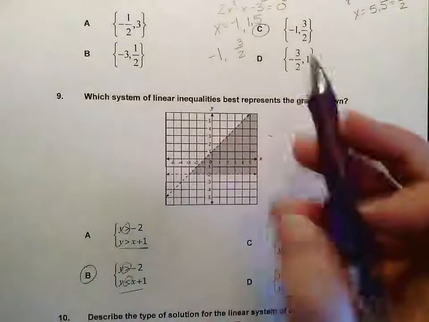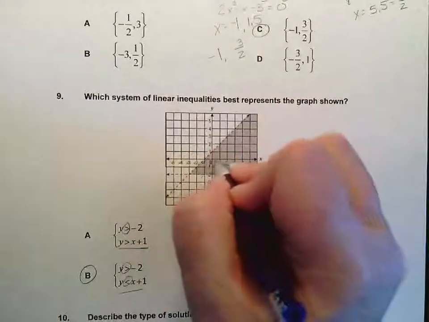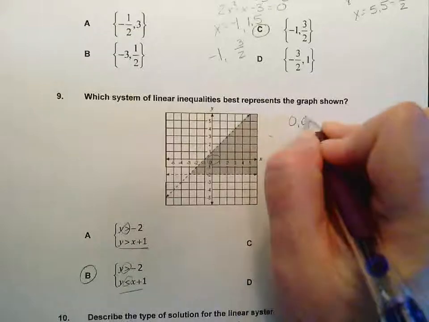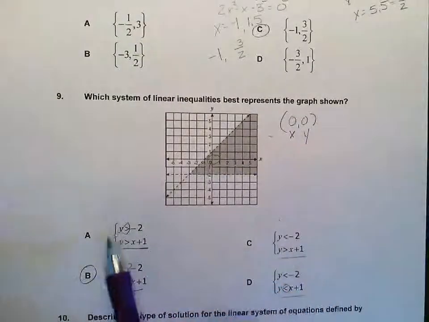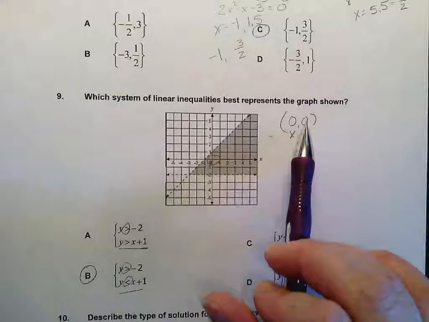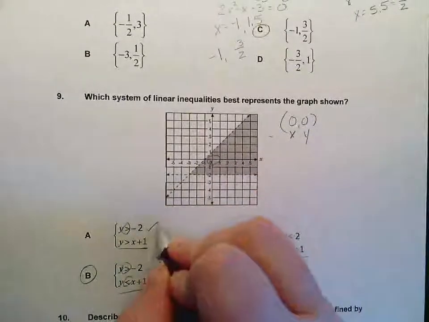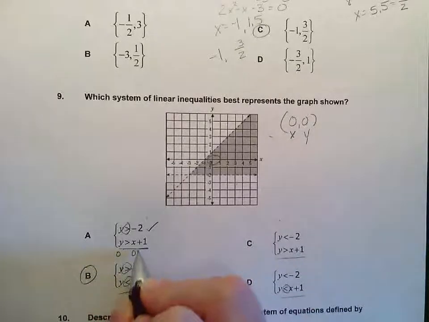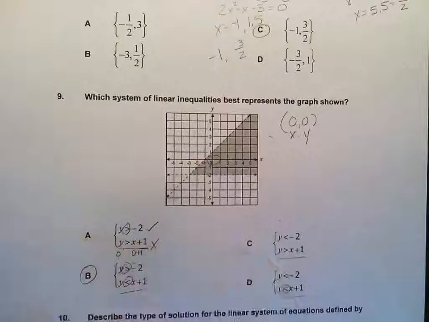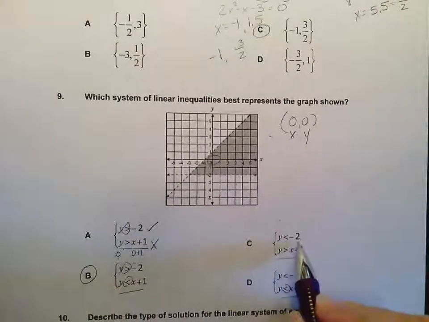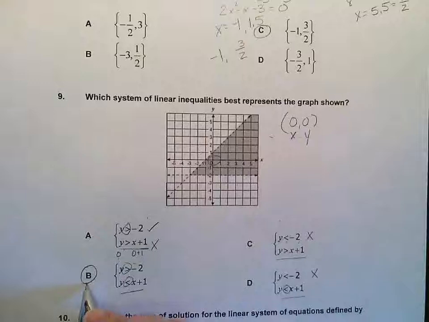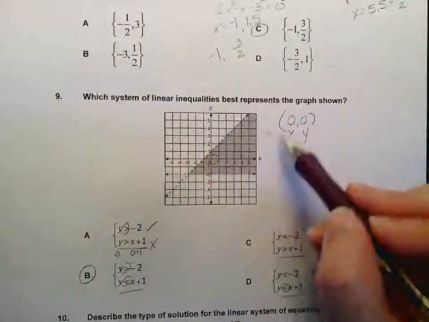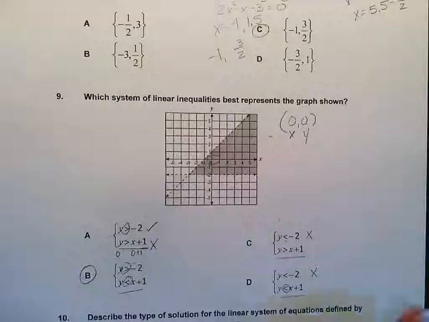If I wasn't sure, let's look in my shaded region and pick a point. The point 0, 0 is in my shaded region. Any point in my shaded region has an X value and a Y value. Go test the points. So is Y bigger than -2? Y is 0. Is 0 bigger than -2? Yes. Is 0 bigger than 0 plus 1? No, that doesn't work. Is 0 smaller than 0 plus 1? Is 0 smaller than -2? No. So I automatically can see that it's B. So you can look at greater than is above the line, less than is below the line, or pick a point anywhere in the shaded region and plug those numbers in to see if they work.